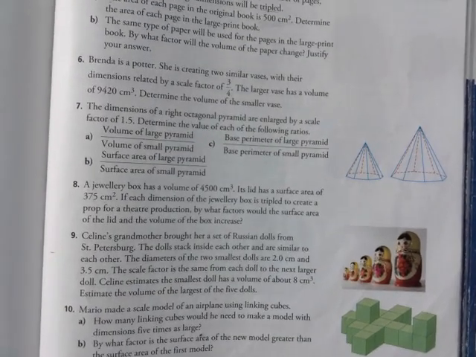Anything else? Anybody have a pressing question here? No questions? Yep. Number 7? 777. Okay. Sure.